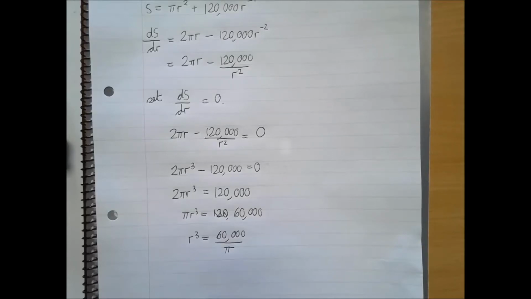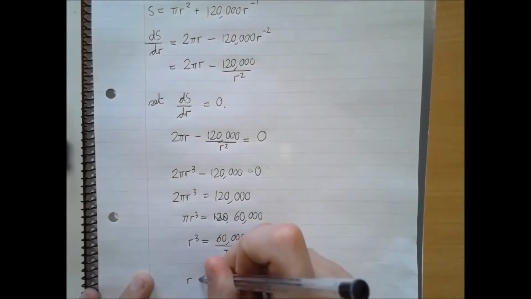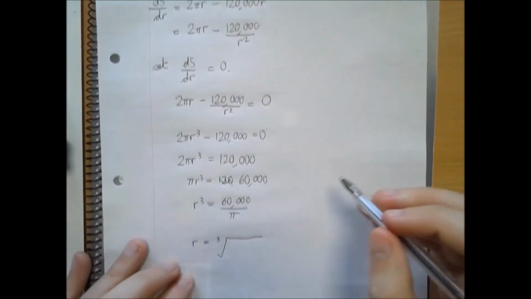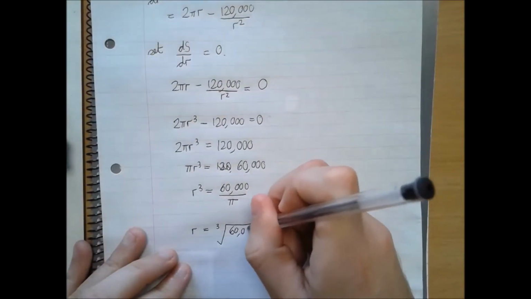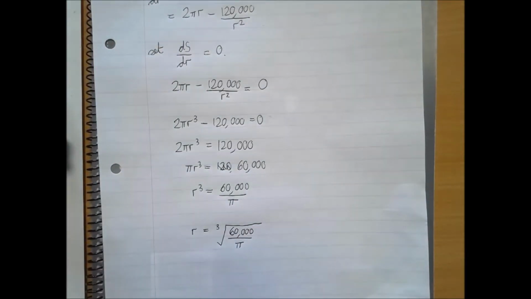Now obviously this is not a very nice thing, so r equals the cube root of 60,000 over pi. Obviously this way you're going to need your calculator.